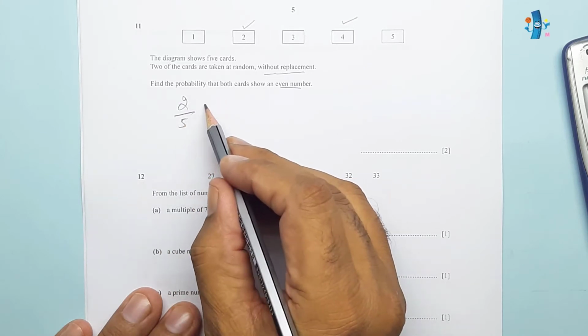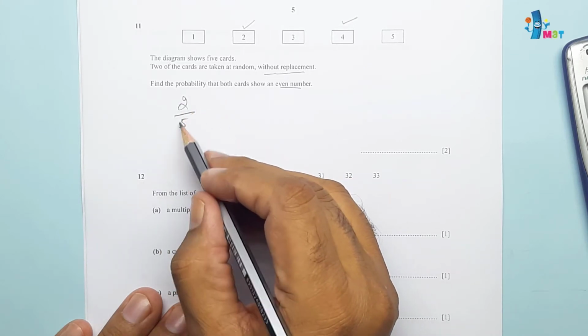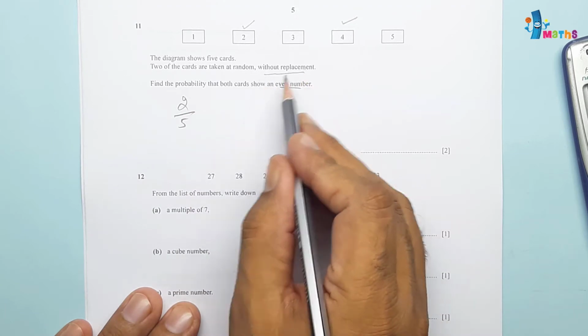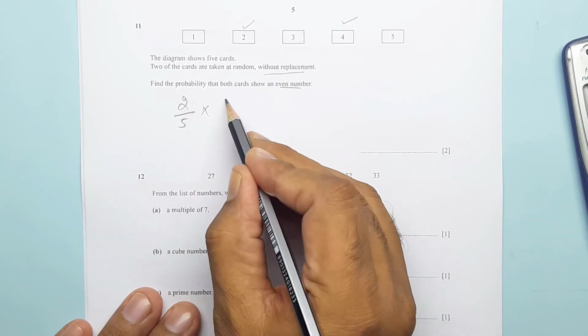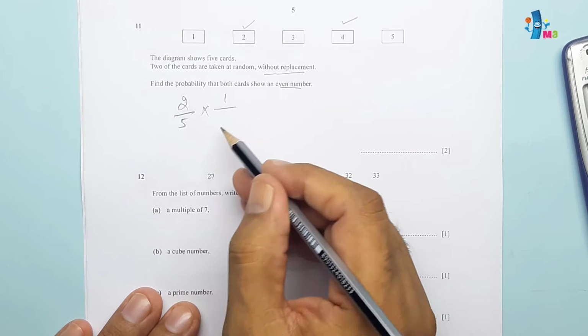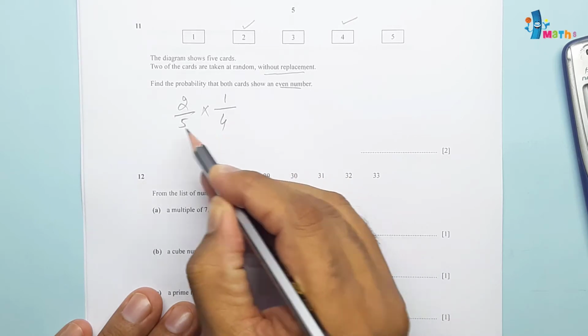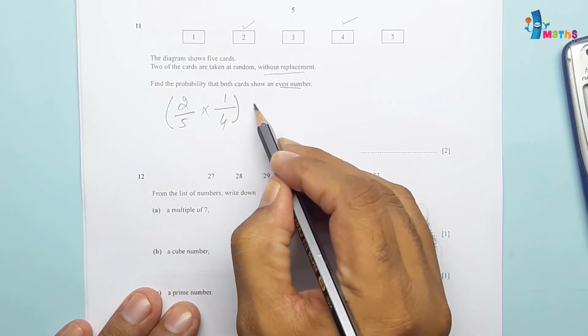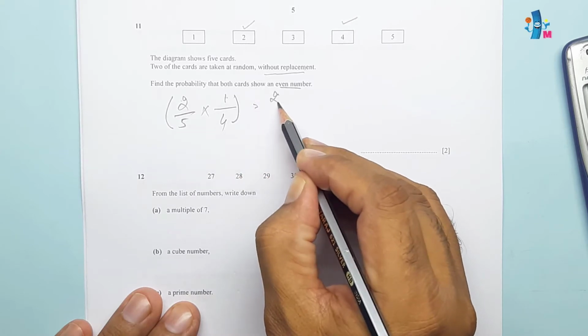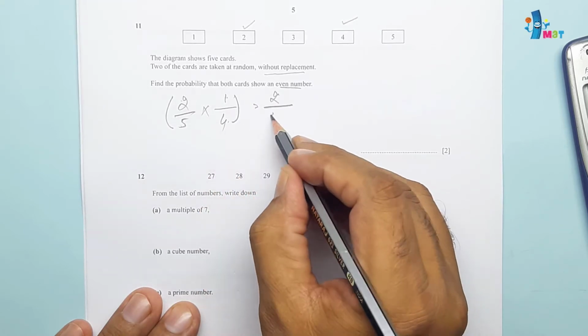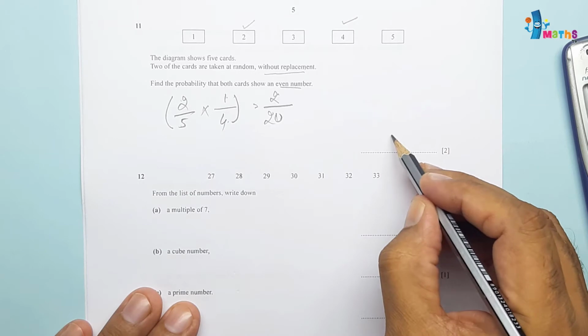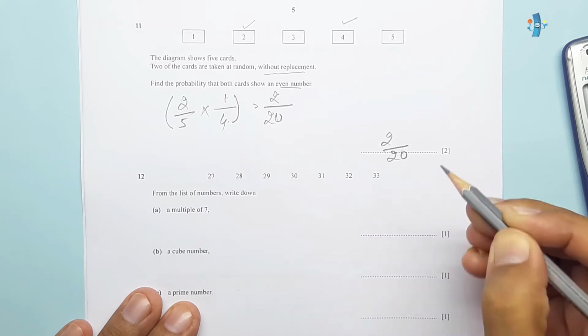And next card, when we have taken 1 card, next card will be without replacement, so it will be 1 less than 2, and total will also reduce to 4. So this will be multiplied, and this will be equal to 2 into 1 will be 2, and 5 into 4 will be 20. So 2 by 20 will be the probability. We will write 2 by 20.